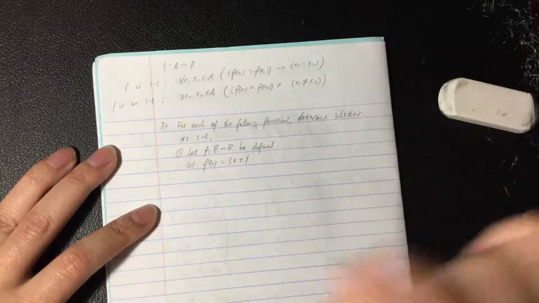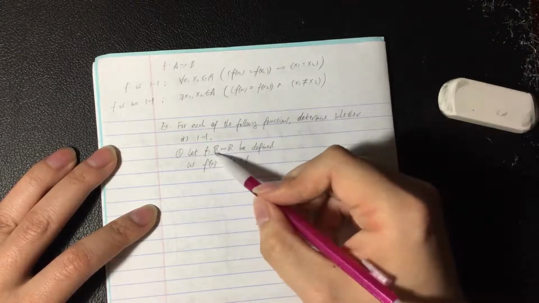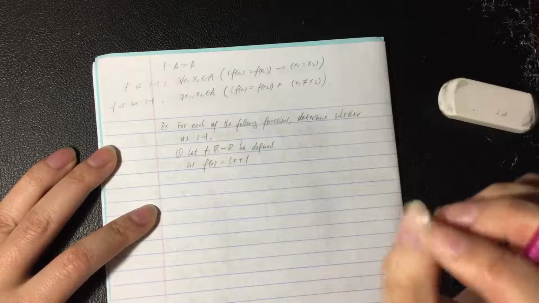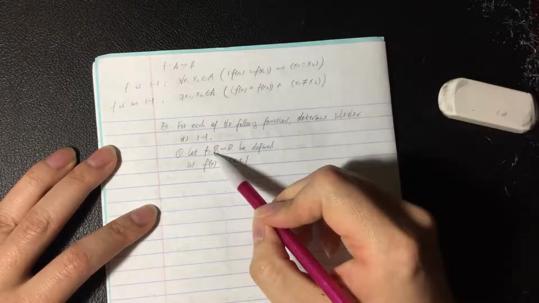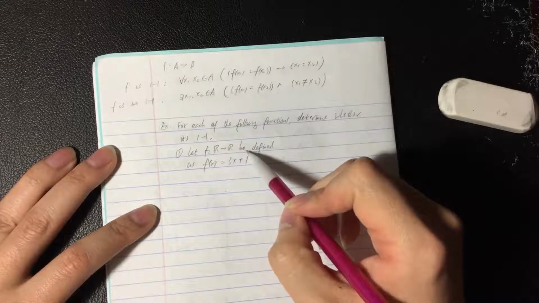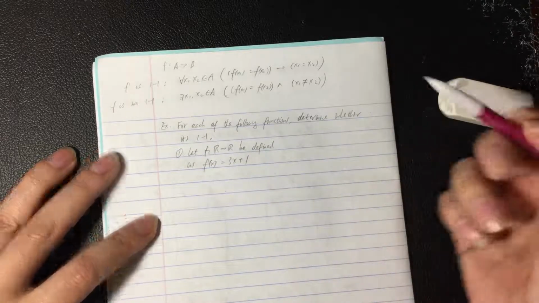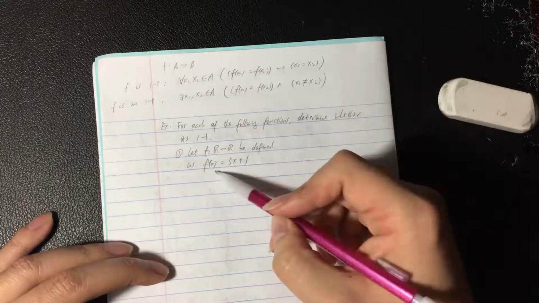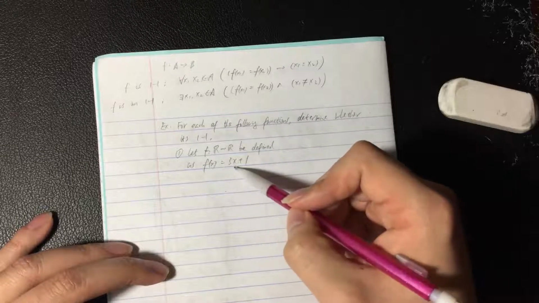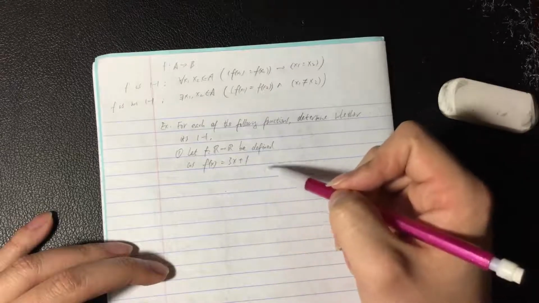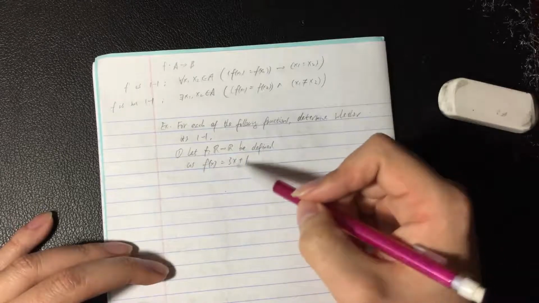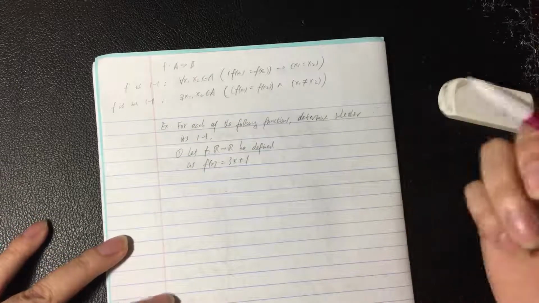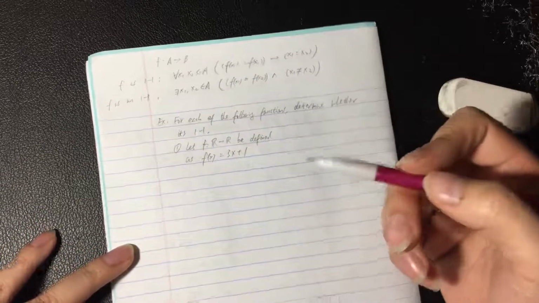If f assigns every element in the domain to a different element in the codomain, then f is one-to-one. But if f assigns any two elements in the domain to the same element in the codomain, then f is not one-to-one. Let's try to plug in some numbers. If I plug in 1, I get 4. If I plug in 2, I get 7. If I plug in 3, I get 10. If I plug in 4, I get 13. It looks like f assigns every element in the domain to a different element in the codomain. It looks like this function is one-to-one, so let's try to prove it.